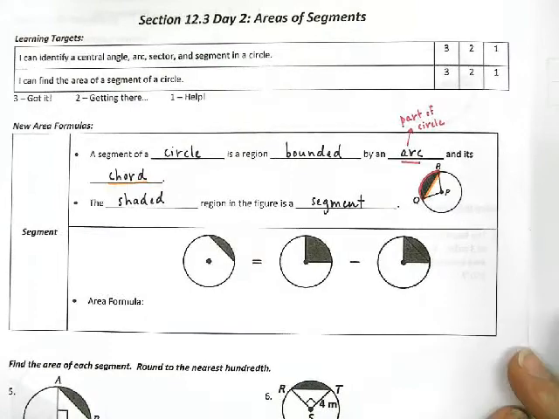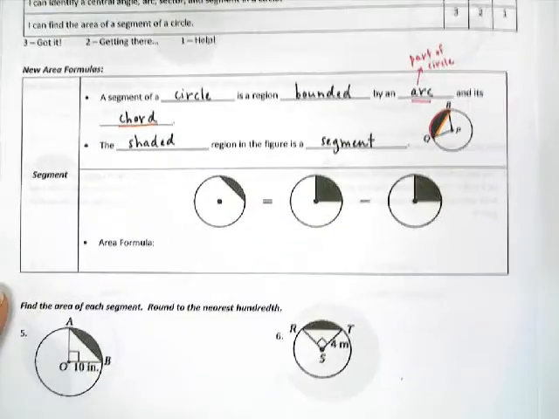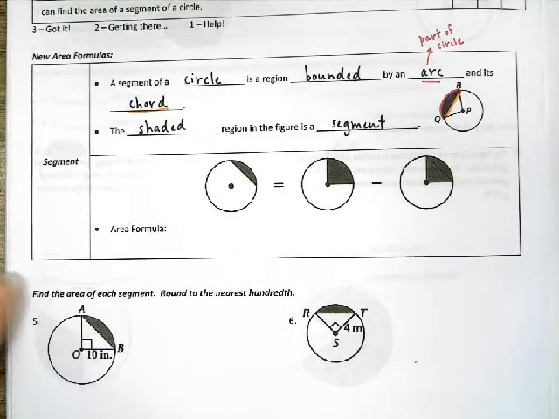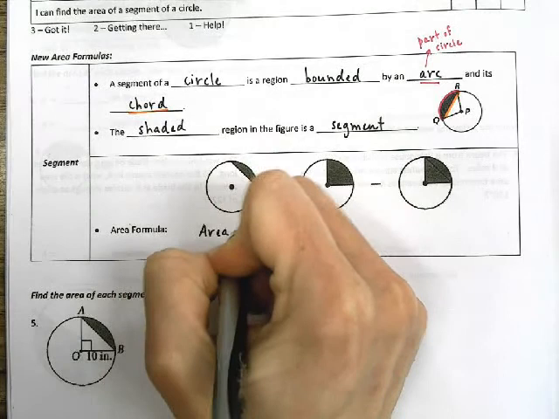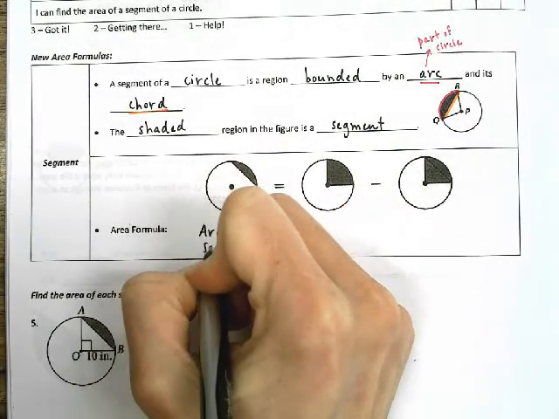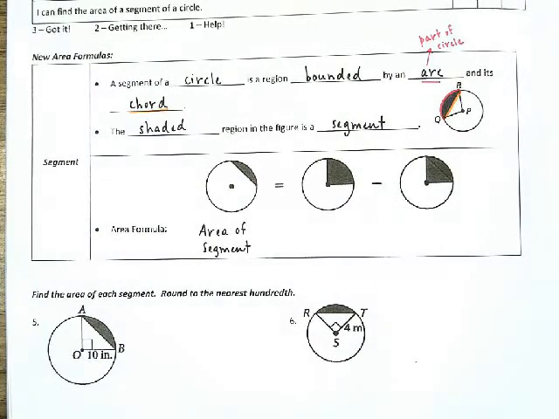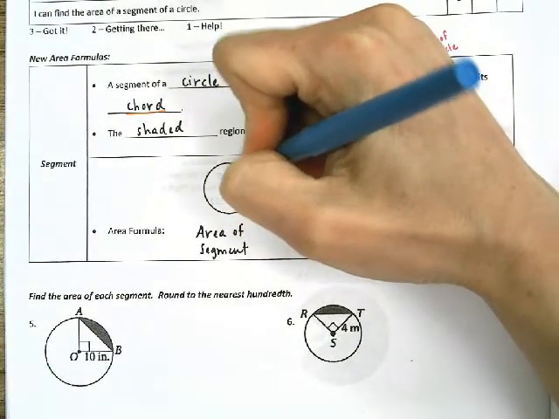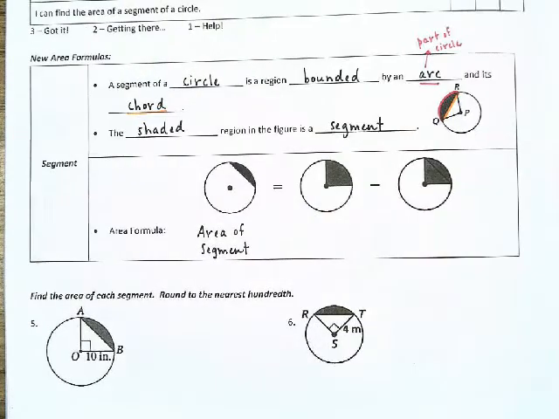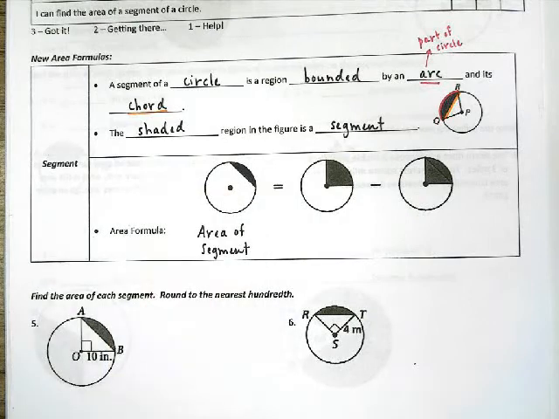So the area formula, this one's a little different. We're going to kind of lay it out more in words than an actual formula. And here's how it works. So here we have in this picture, this is the area of the segment. And again, the segment is this little piece here. So this is what we're trying to find. Okay, that's our segment. That blue I know does not show up well, but it's the shaded part.